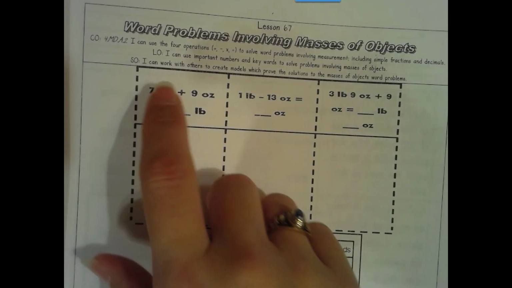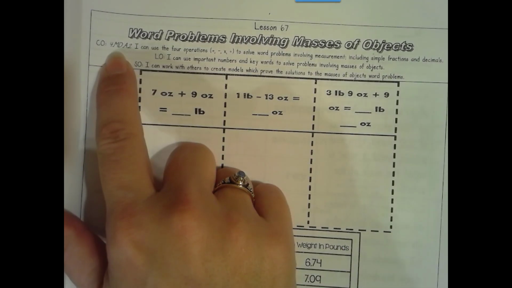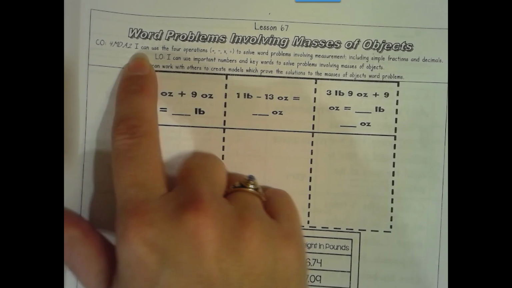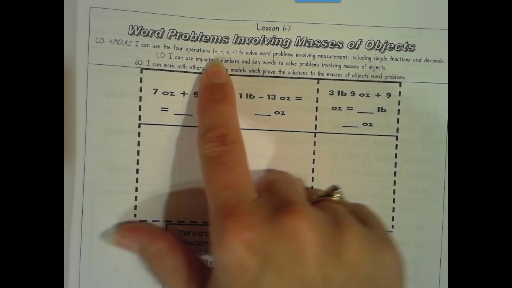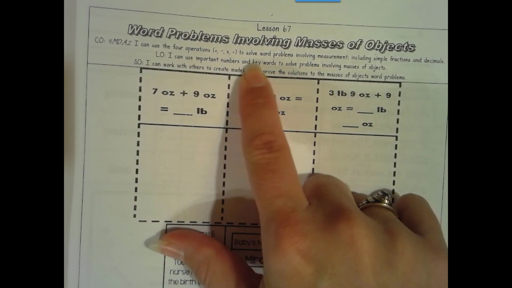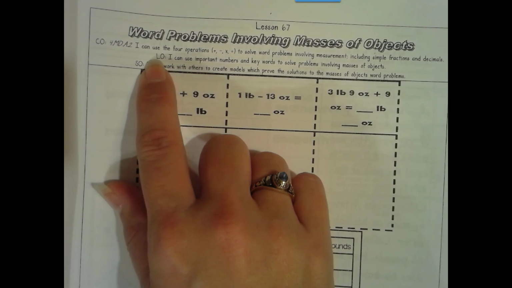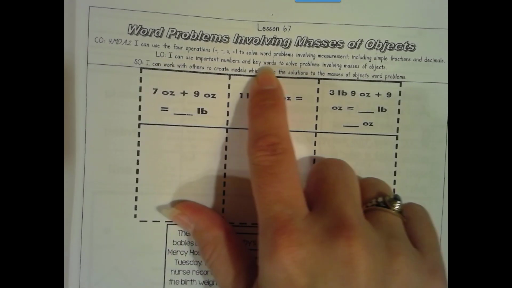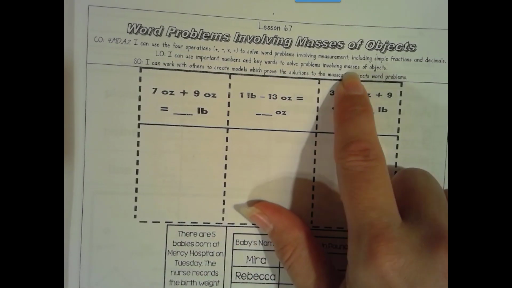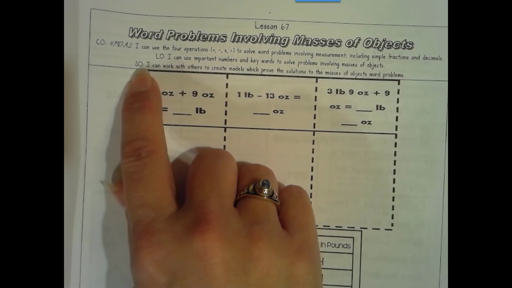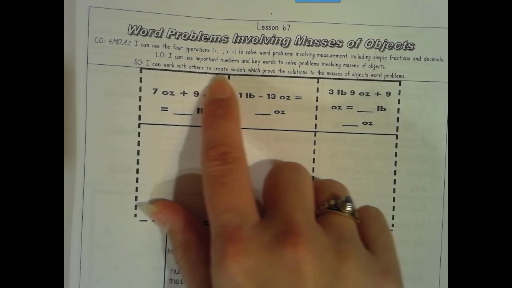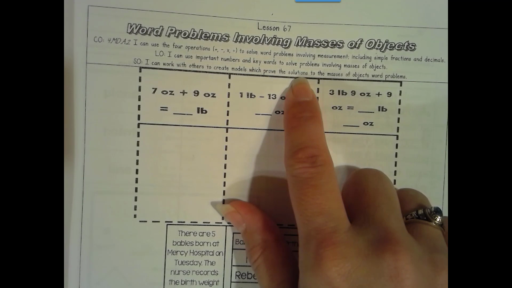Right, so our content objective for 4th grade MD measurement data A2. I can use the 4 operations, addition, subtraction, multiplication, division, to solve word problems involving measurement, including simple fractions and decimals. Language objective, I can use important numbers and keywords to solve problems involving masses of objects. Social objective, I can work with others to create models which prove the solutions to the masses of objects word problems.